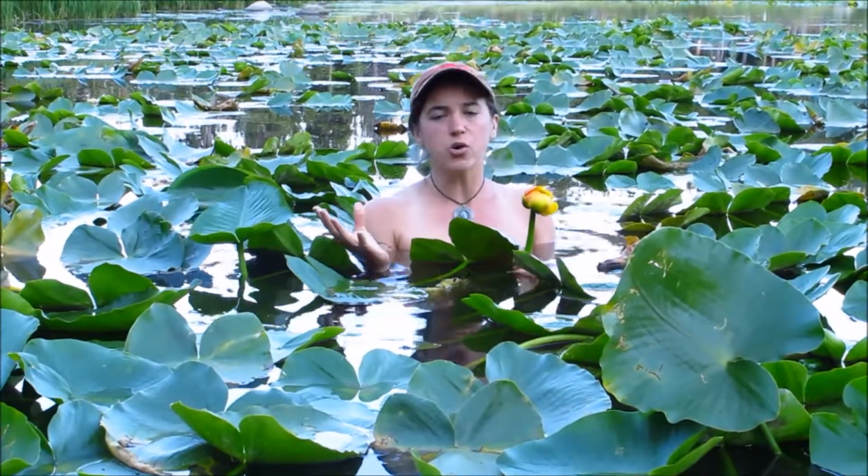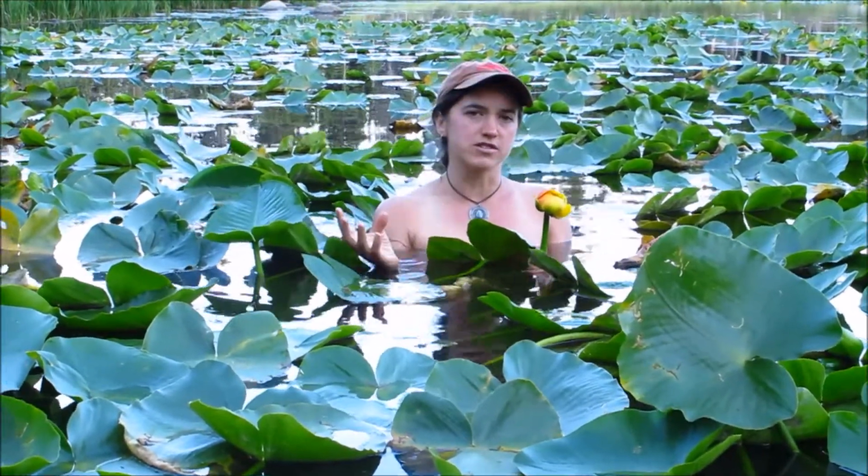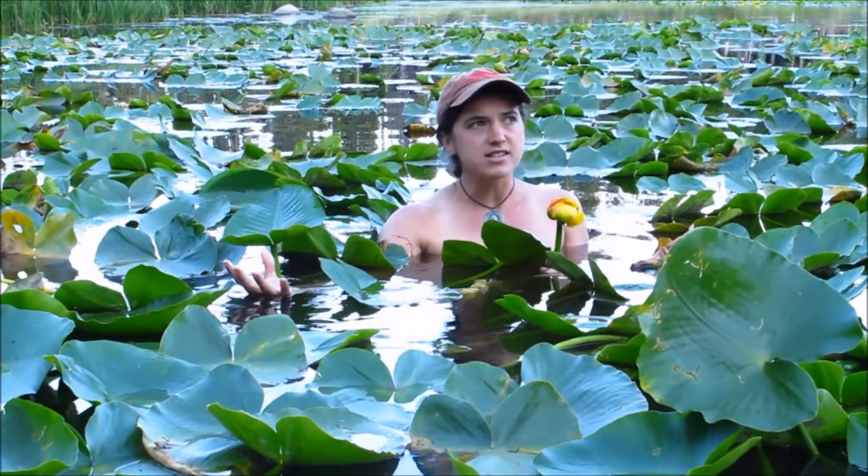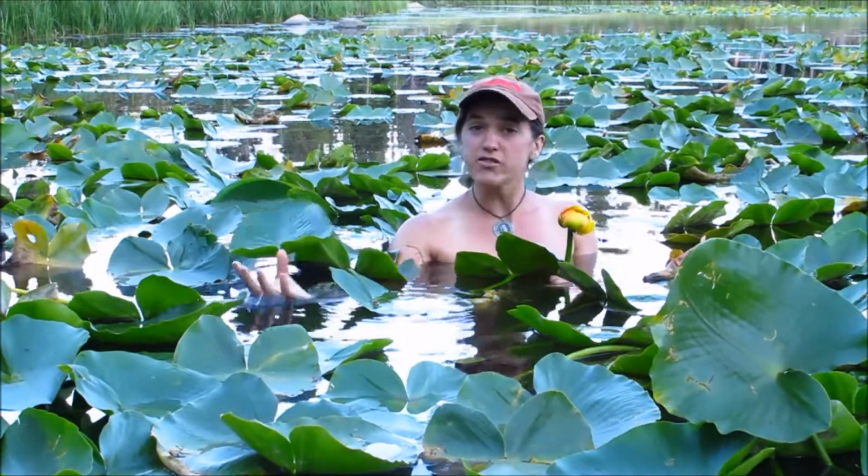Moving on to wholly aquatic plants, we have a few different divisions. Some aquatic plants live just free-floating on the water. Water hyacinths, duckweed, these are all examples of free-floating aquatic plants.